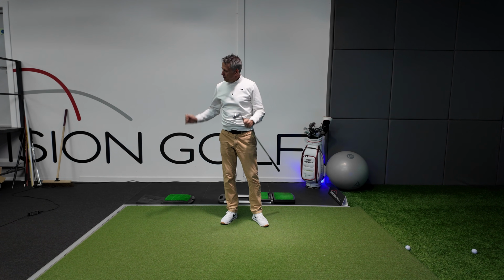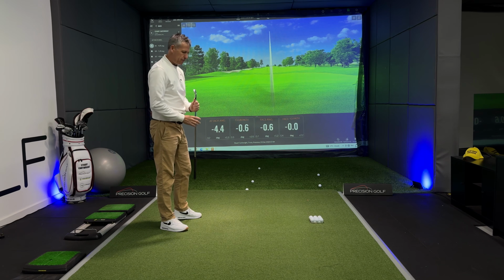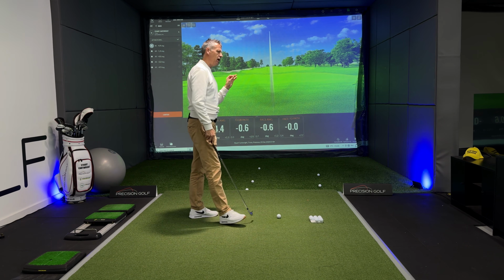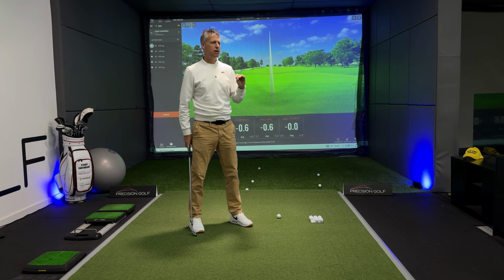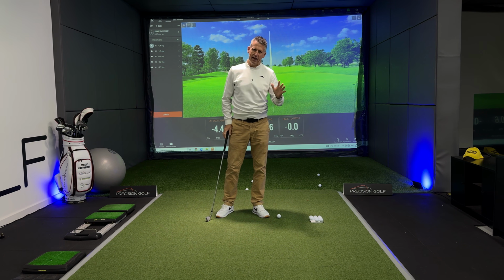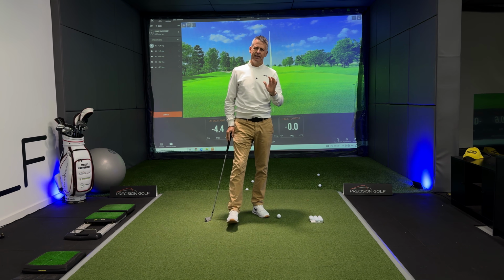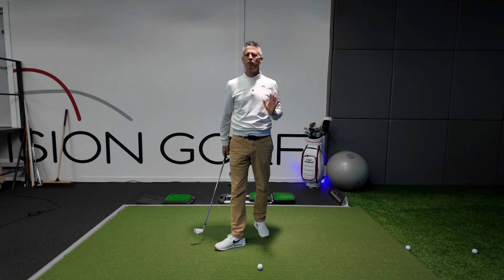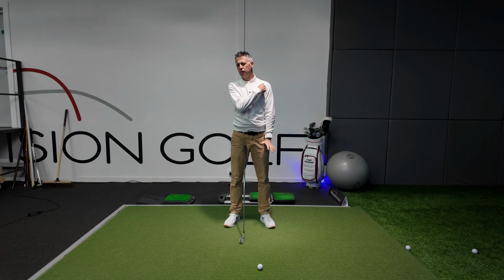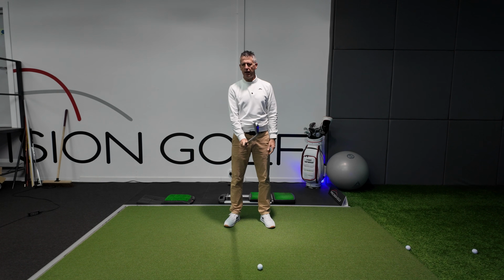So the 4 positions of the grip are crucial. And let's start at the top of the pyramid. Numero uno is the left hand. The left hand is the ultimate pivot point of the golf club, the linkage between the shoulder and the club head.